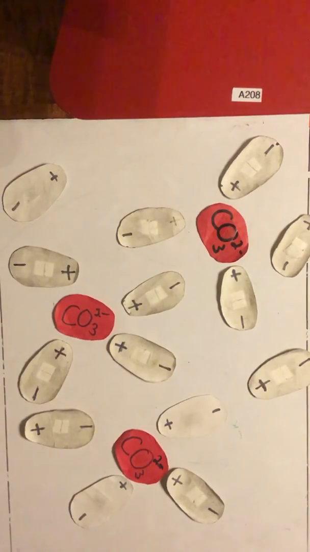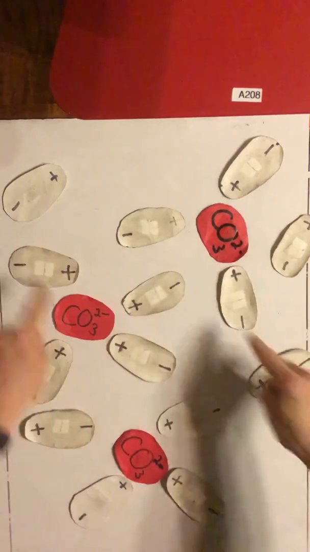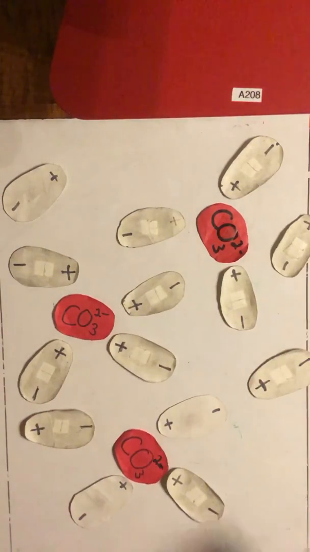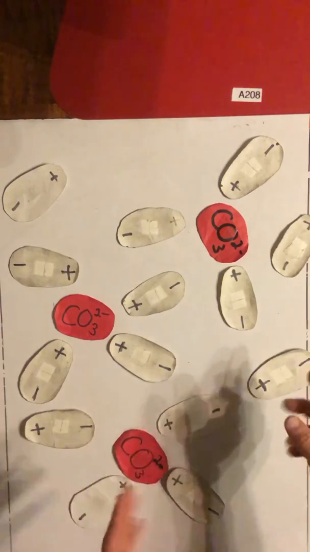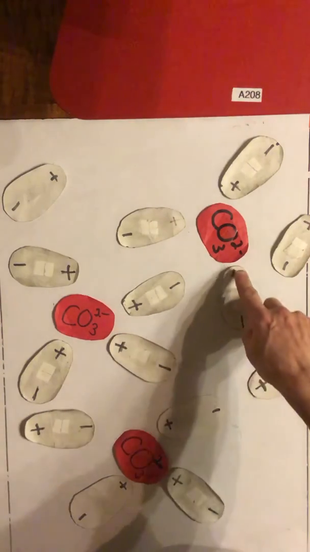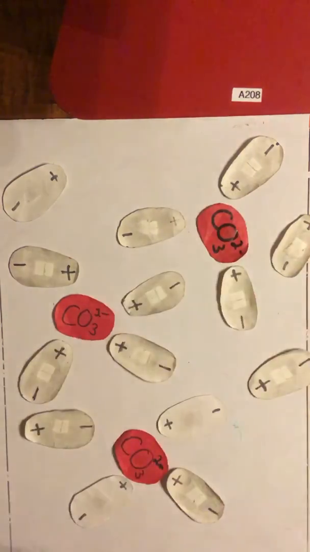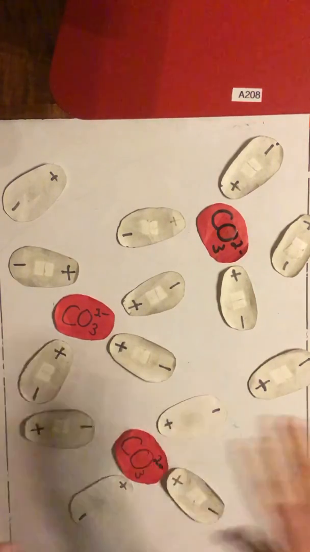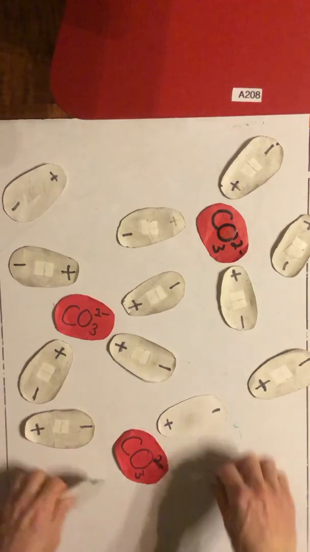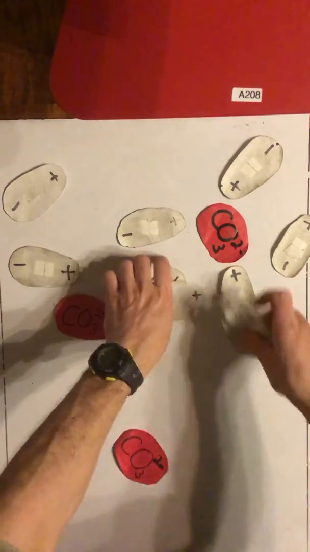I just wanted to remind you, in the solution there's going to be a lot of water all over the place, which we see here. A lot of those water molecules near the carbonates are going to be hydrating the carbonate, meaning they will be attracted by their positive end to the negative carbonate ions. It's hard to model with the water because it's such a mess, so I'm just going to remove all of the water to give us some room in our model here.